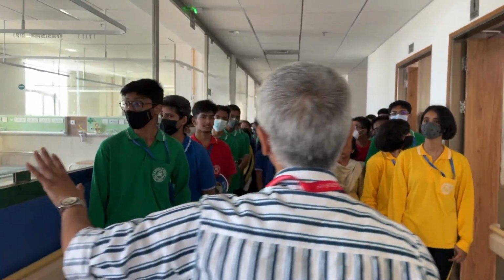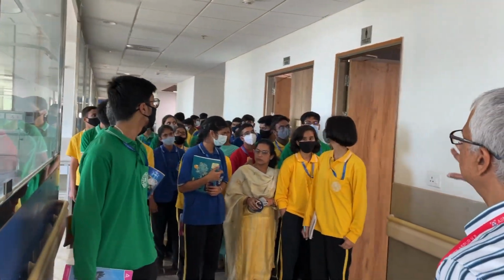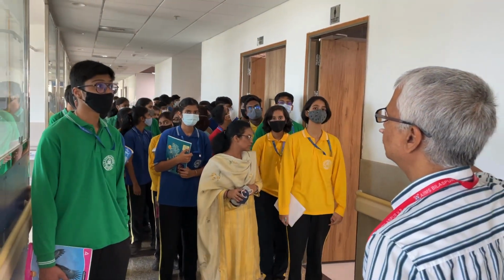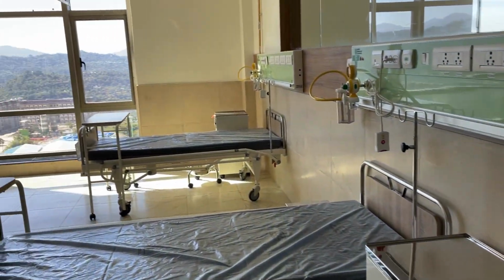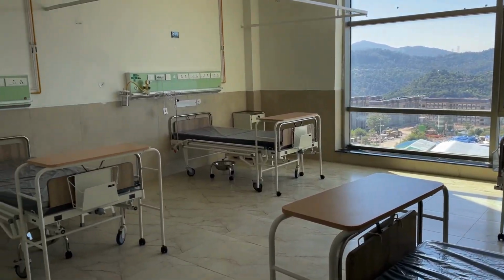This side ward. So this side we have doctor's duty room, nursing duty room, then clean linen room, dirty linen room, and so many other service rooms. We call them service rooms.